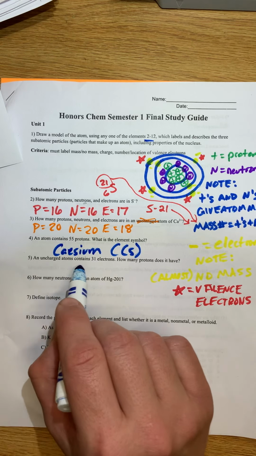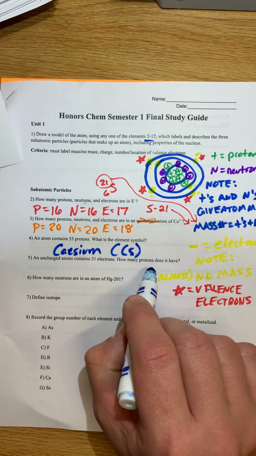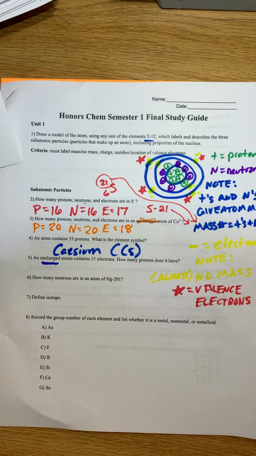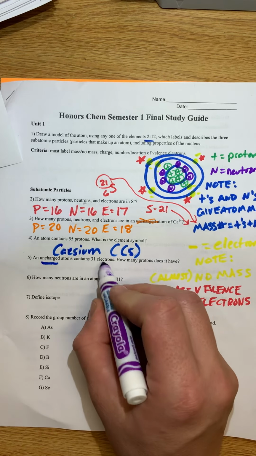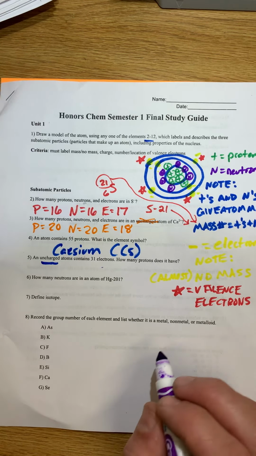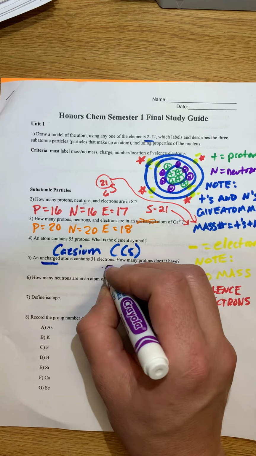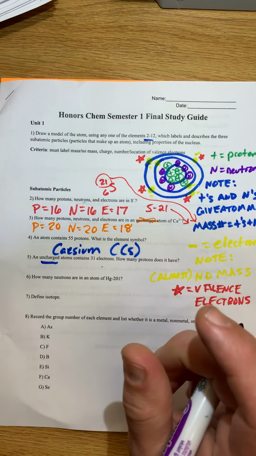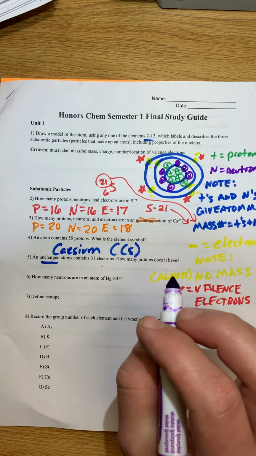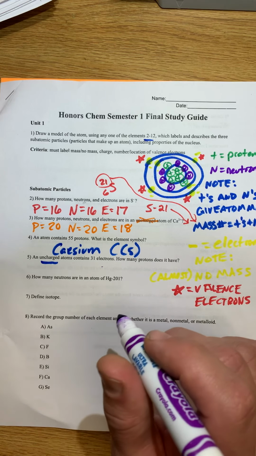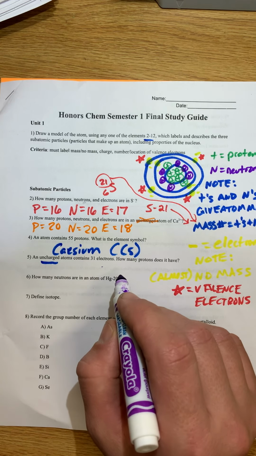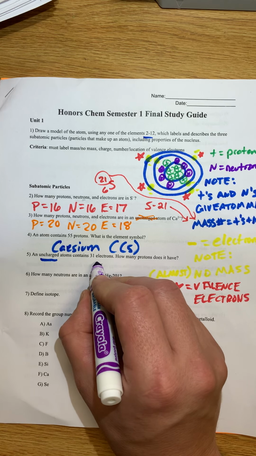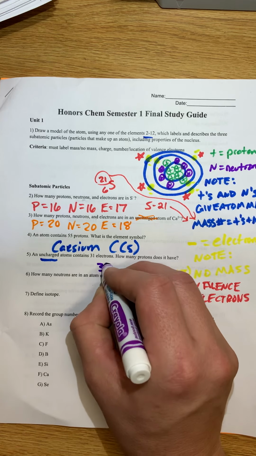Number 5, an uncharged atom contains 31 electrons. How many protons does it have? Well, if it's uncharged, then the key to that is knowing that the protons and electrons have to be the same. So we don't even have to know what element it is. 31 is gallium, which is an interesting element. It's a metal that will melt in your hand if you hold it there long enough. It has about the same melting temperature as chocolate. But if it has 31 electrons, it must also have 31 protons.